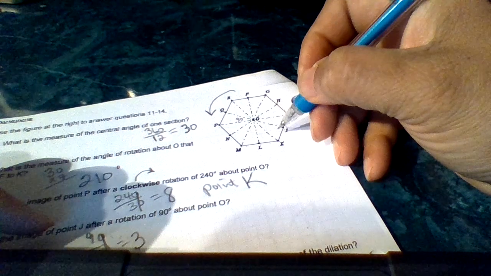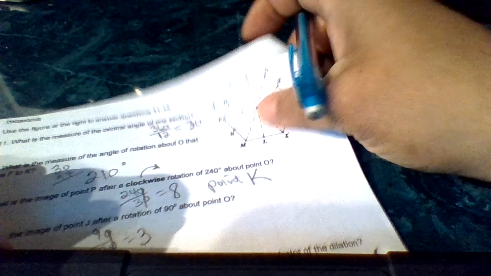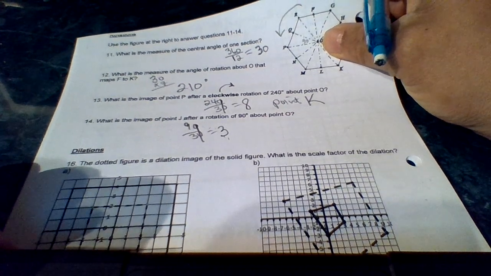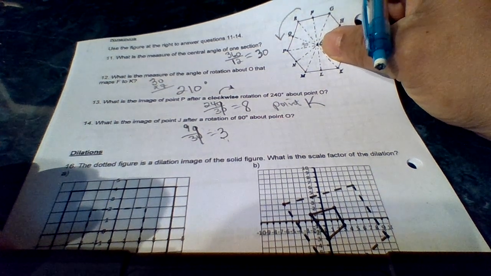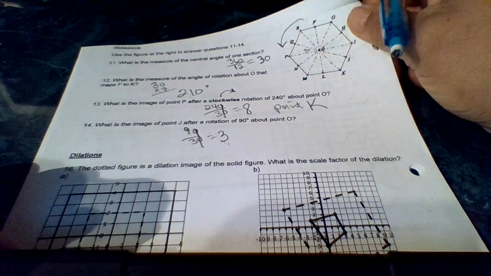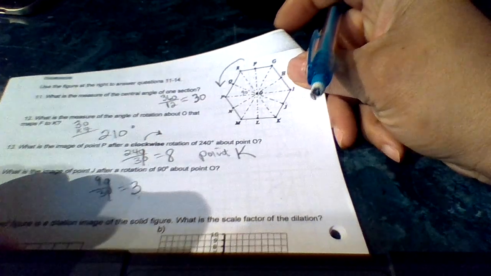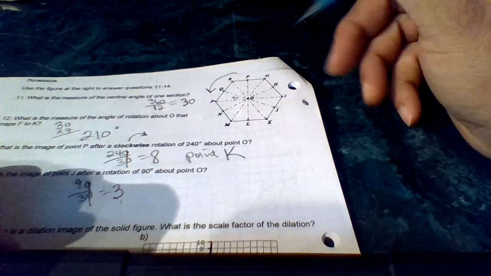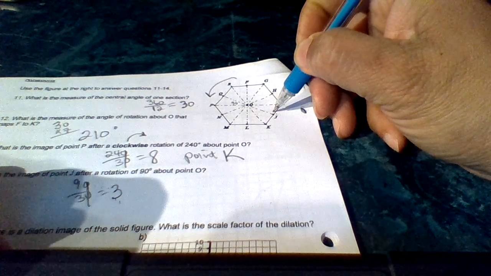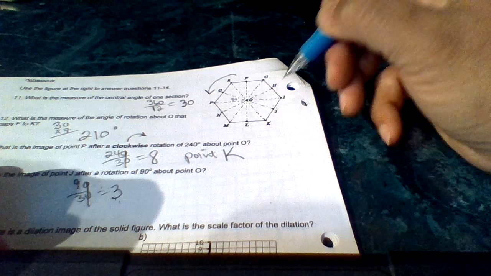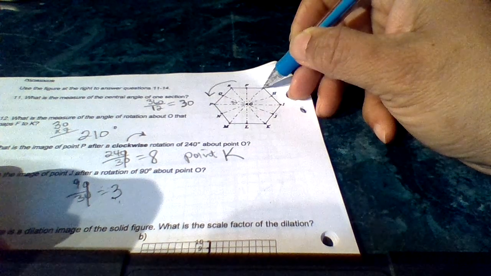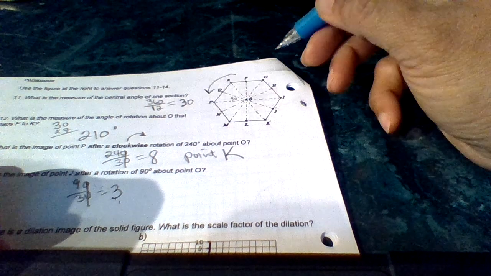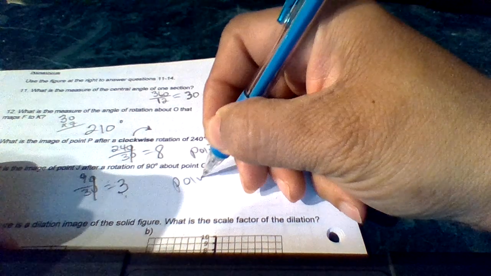All right, let me look at that again. What is the image of point J? Point J, 90 degrees. 1, 2, 3. All right, so I end up on point G.